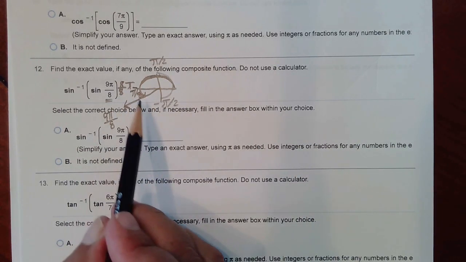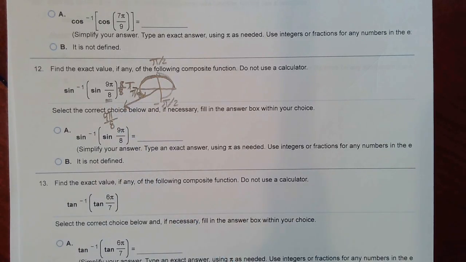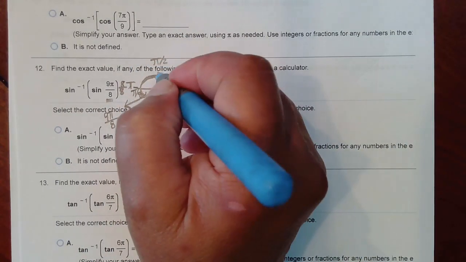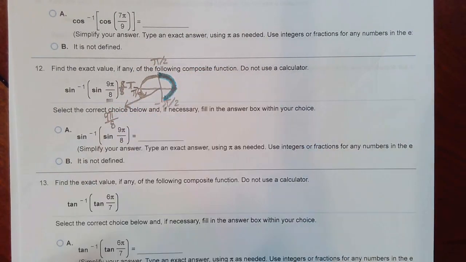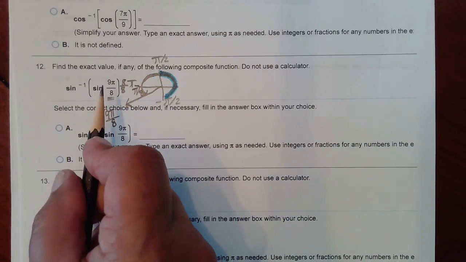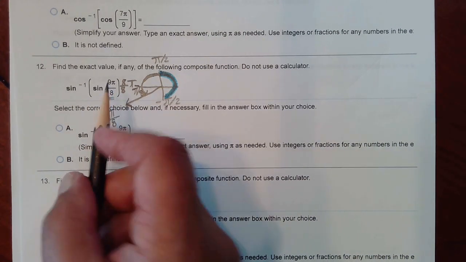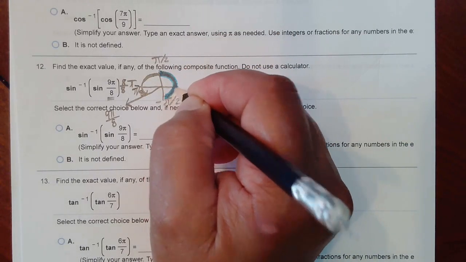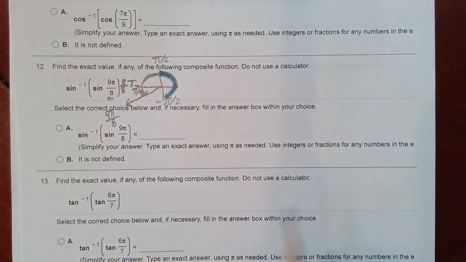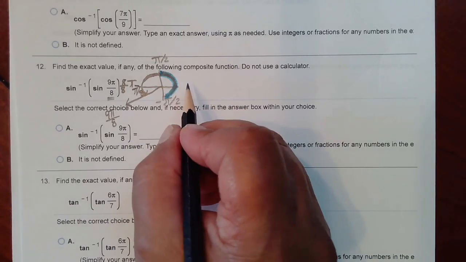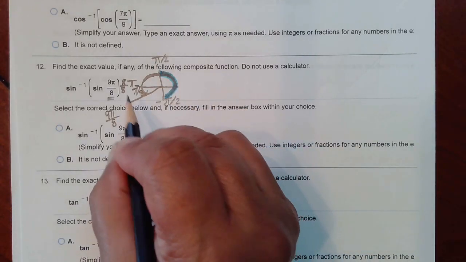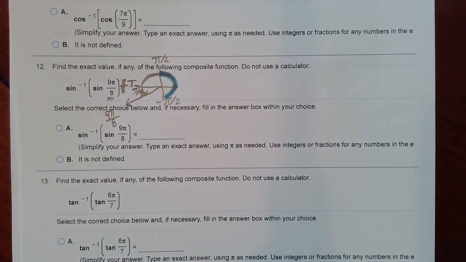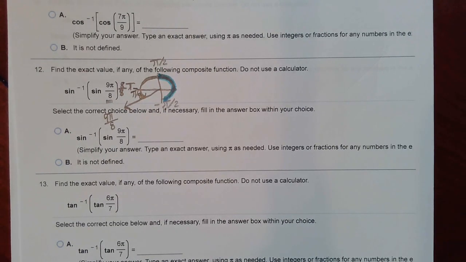You're over here down in quadrant 3, yet you only had permission to be in here. So you have broken the restriction, and therefore you cannot continue with this problem until you rectify this value right here. You need to get it to be a value in here, and then you can do the inverse sine of the sine. So as you redraw this problem, you're going to want to mimic all the things that are happening here, or as closely as possible.